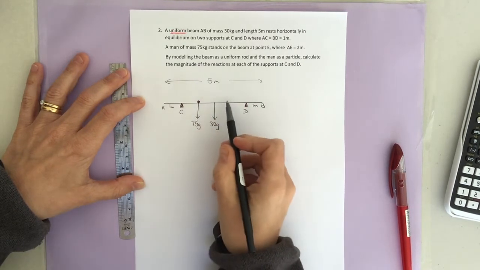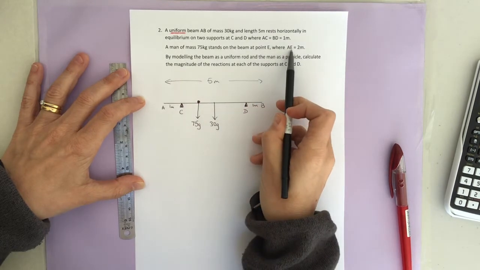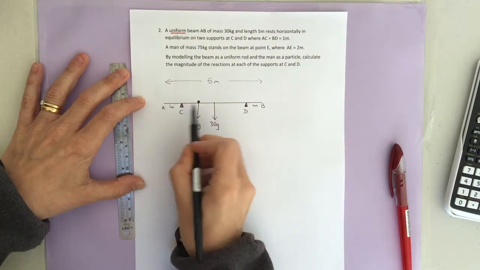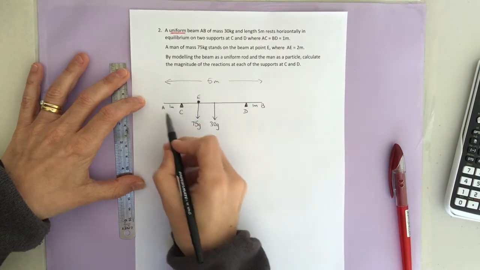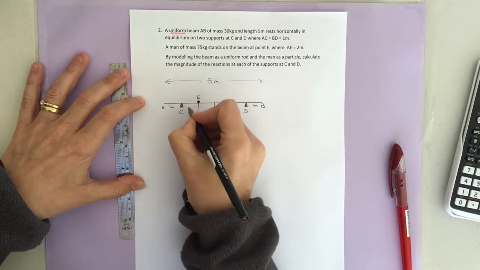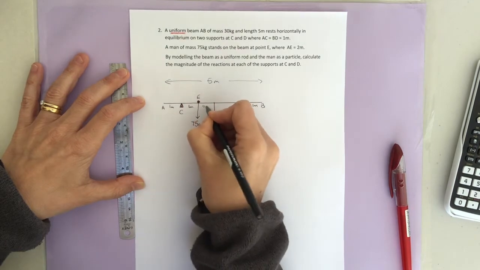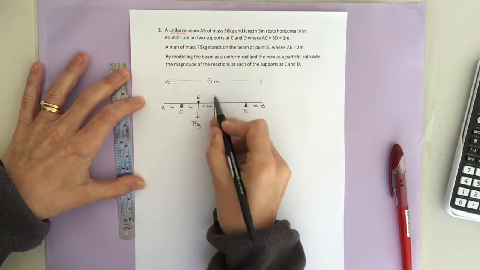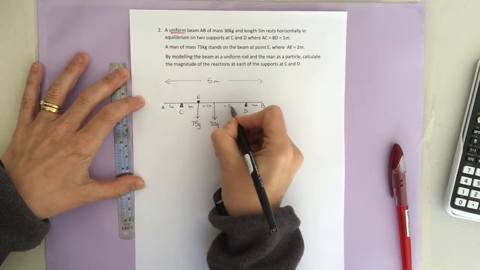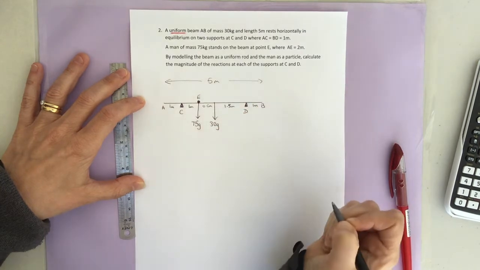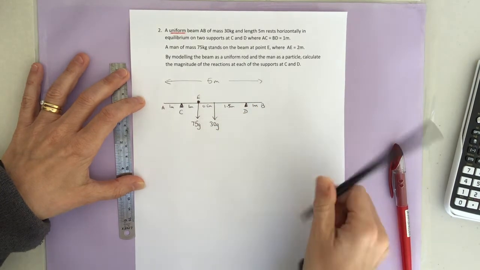So now I can put some other lengths on. So AE was 2 meters. So this point here is E. So AE was 2 meters. So we've got here 1 meter and here 0.5 meters. And then this, because this whole thing's 5, this is going to be 2.5. This is 1, so this must be 1.5. So I'm just putting those on my diagram so I don't need to worry about them when I'm looking at my moments a bit later on. Okay. What else do we need?